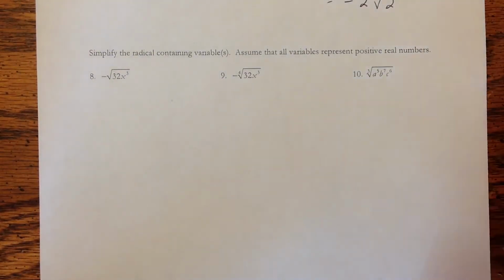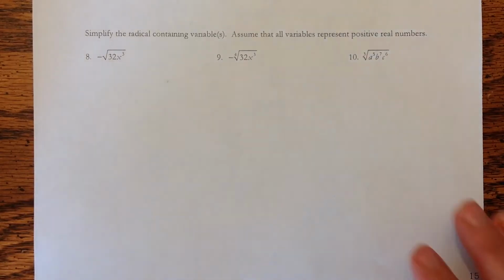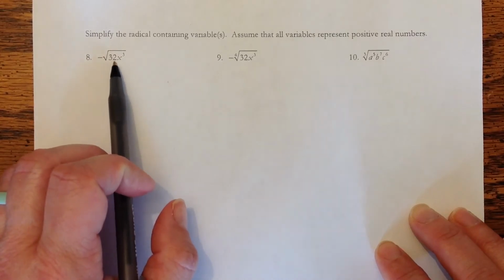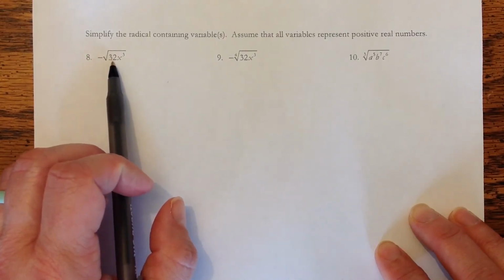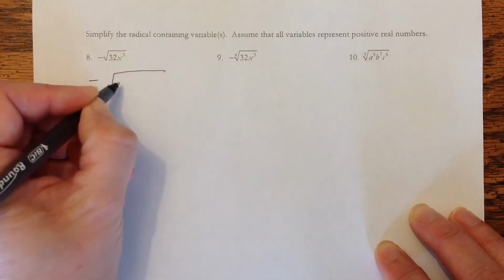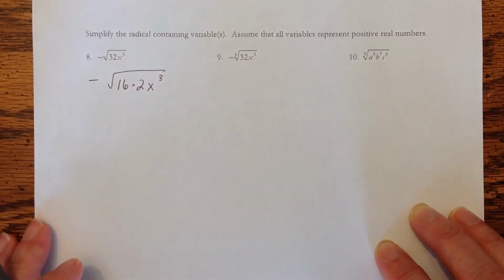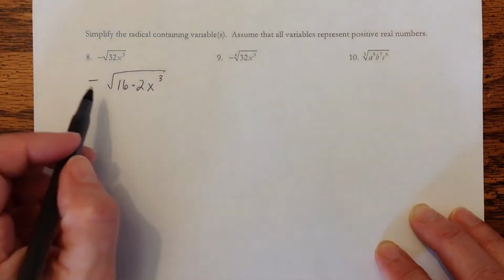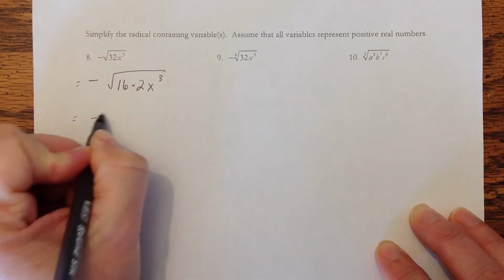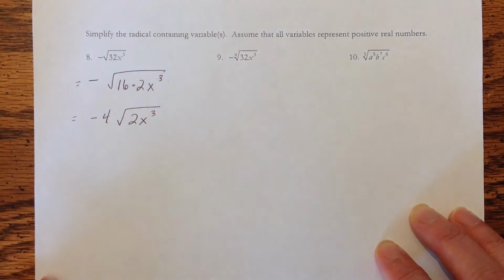Now we're going to go to some that contain variables also. So 32, I still want to look at my square list and want to figure out the biggest square that divides 32, so that's 16. So this is negative square root of 16 times 2x to the third. So the square root of 16 is 4. So I get negative 4 square root of 2x cubed.